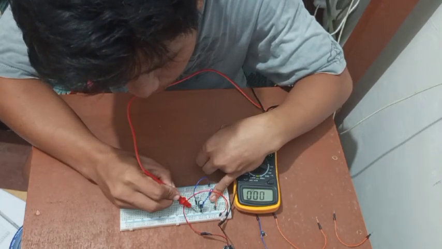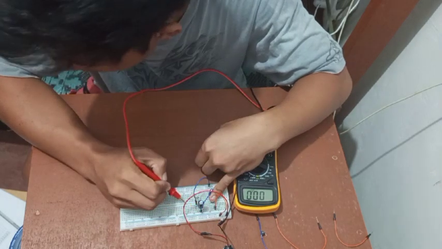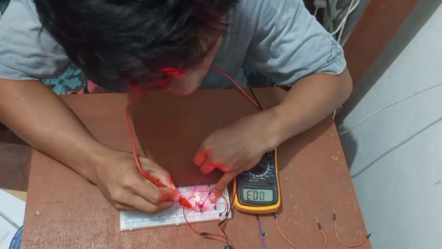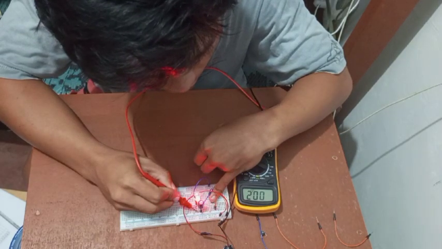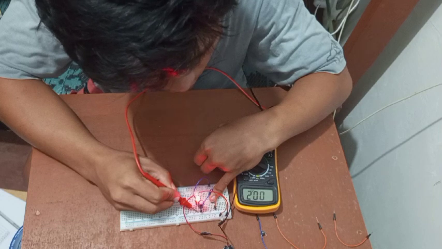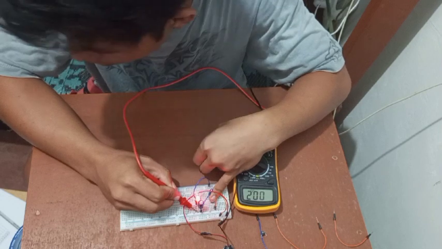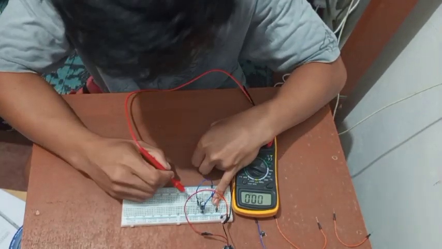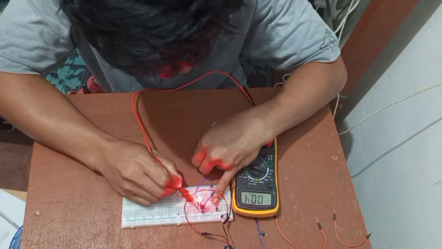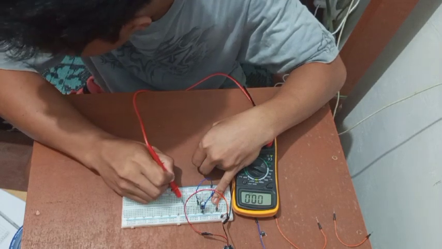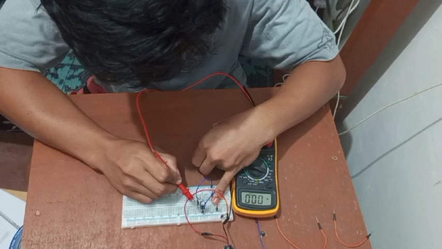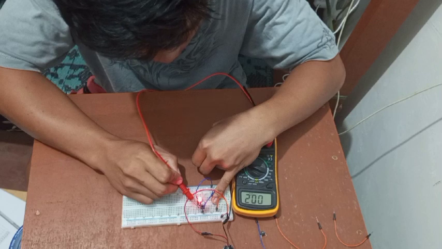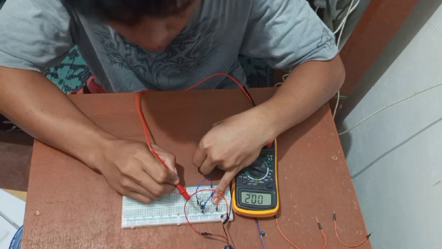For the capacitor, in 0 seconds, we have 0.4 amps. And after 15 seconds, we have 0.2 amps. For the resistor, 0 seconds, you have 0.1. After 15 seconds, we have 0.2 amps.